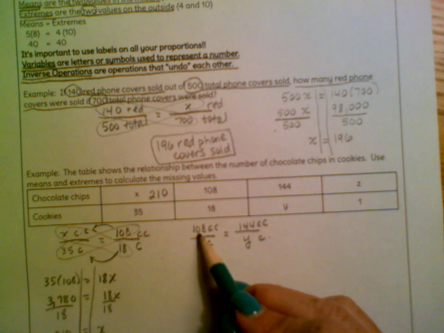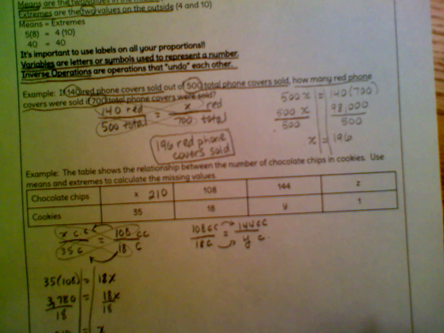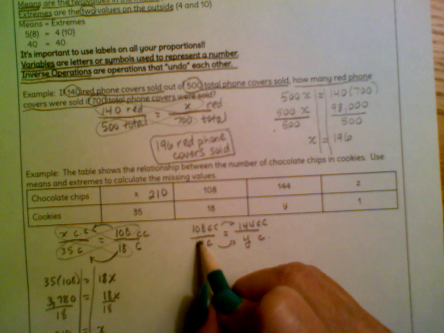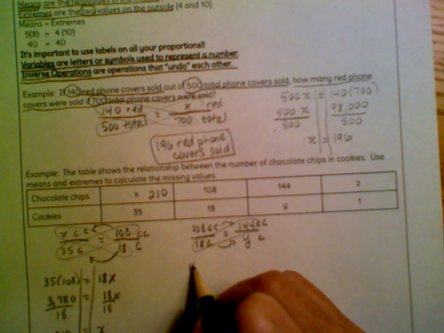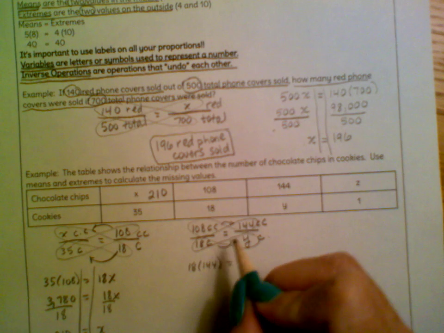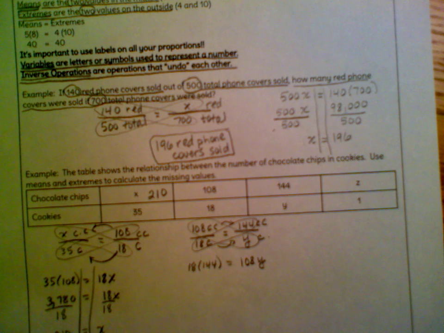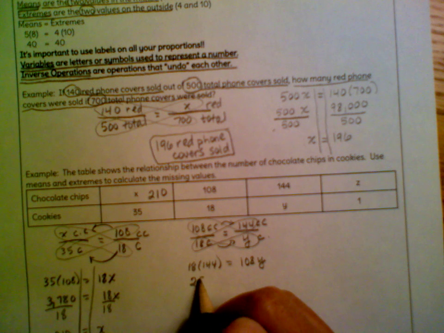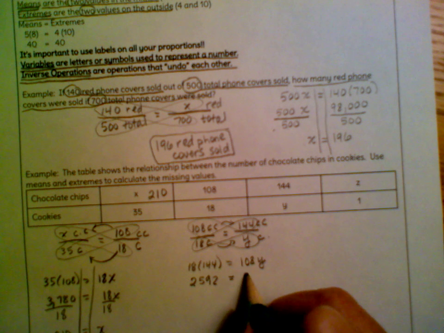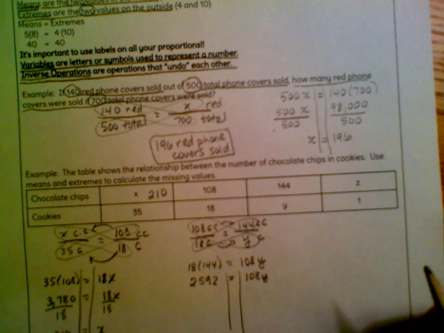Again, I don't know 108 times what gives me 144. So I'm going to use means and extremes. 18 times 144 equals 108 times y. 18 times 144 is 2,592 equals 108y.